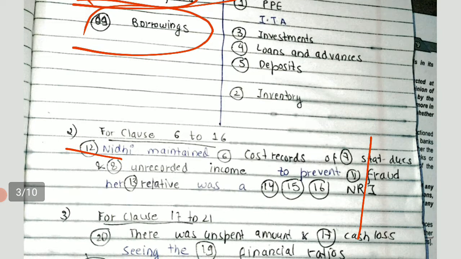Then let's shift to the other memory technique, which was about clause number 6 to 16. What was the story? Nidhi was a girl working in a company, she used to maintain cost records of statutory dues and unrecorded income to prevent fraud, and her relative was an NRI. So what was the sixth clause? The sixth clause was about cost records. The seventh was about statutory dues. The eighth clause was about unrecorded income. The ninth and 10th clauses we have already studied in memory technique 1. The 11th clause was about fraud. The 12th clause was about Nidhi. The 13th clause was about related party. 14, 15, 16: NRI.